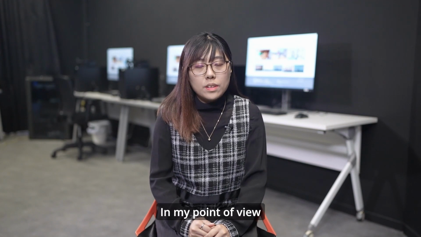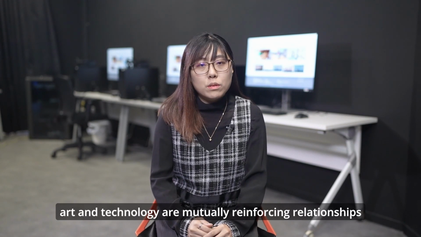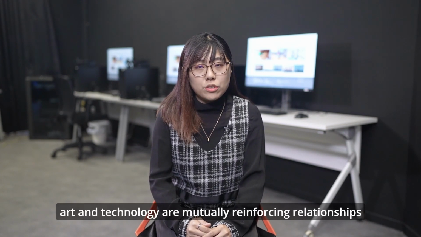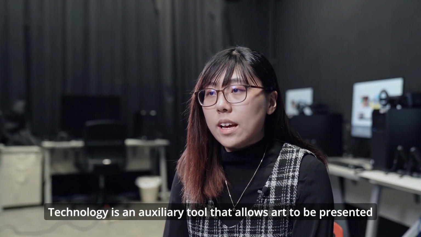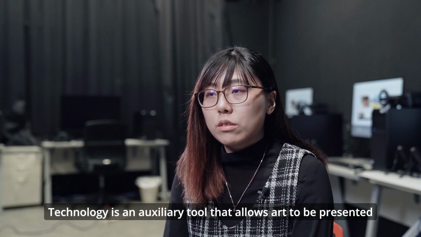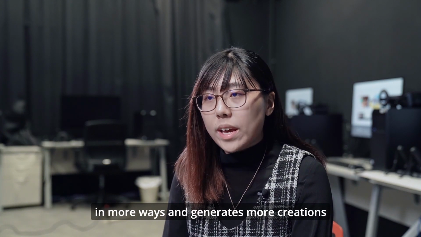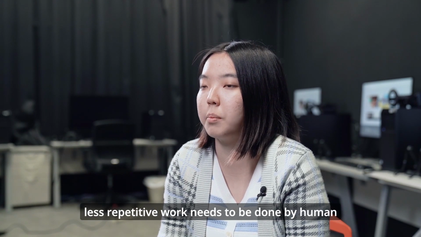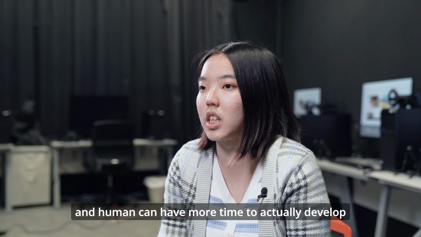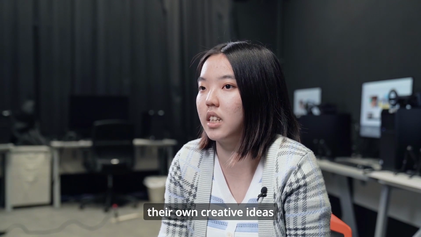In my point of view, art and technology are mutually reinforcing. They can combine well with each other. Technology is an auxiliary tool that allows us to be present in more ways and generate more creation. With the help of technology, less repetitive work needs to be done by humans, and humans can have more time to actually develop their own creative ideas.